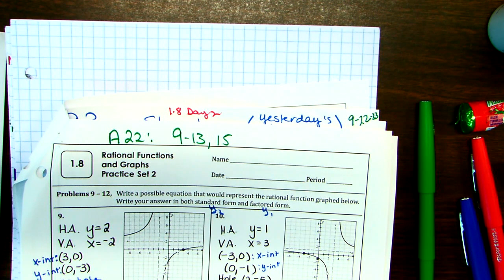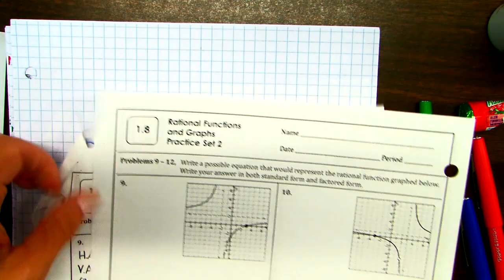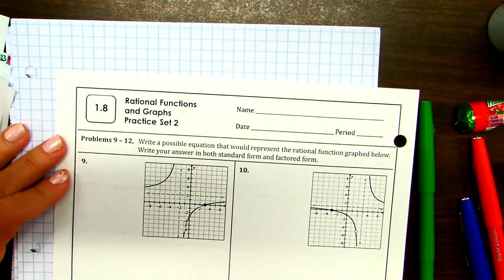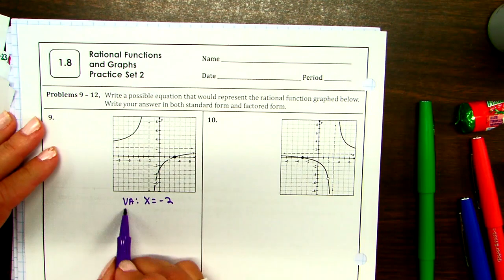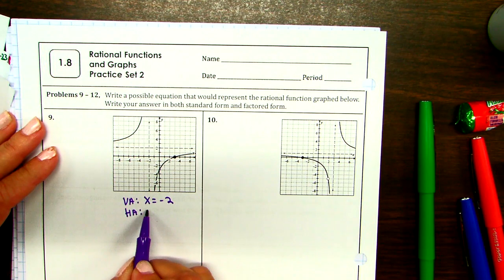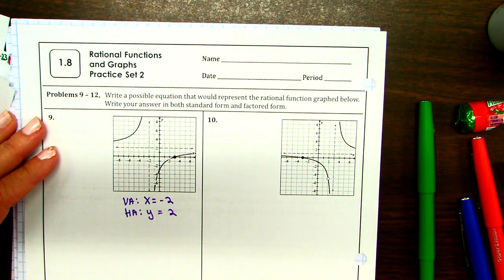Okay, so let's start pulling out anything that looks important in number 9. So asymptotes. So that would be a VA. Right? We have a horizontal asymptote at y equals 2.